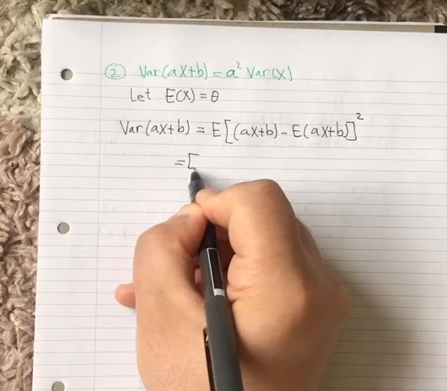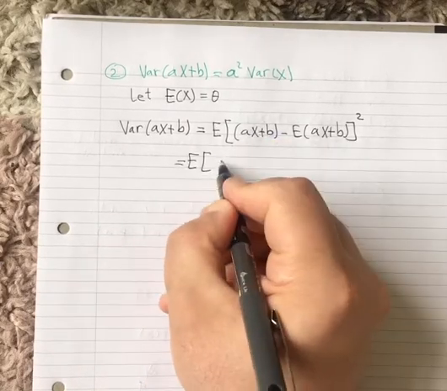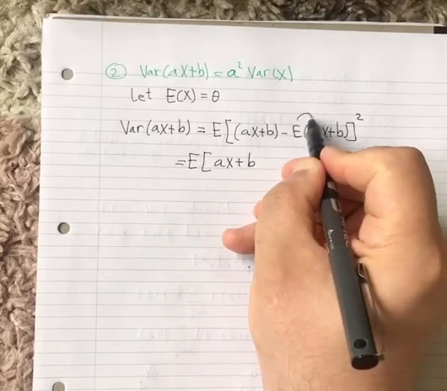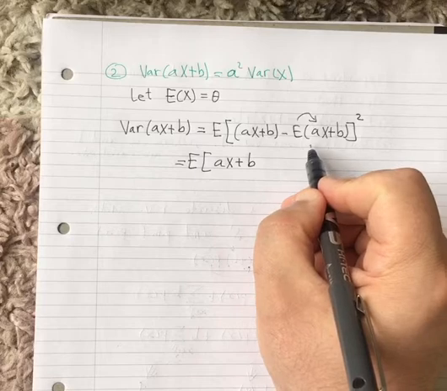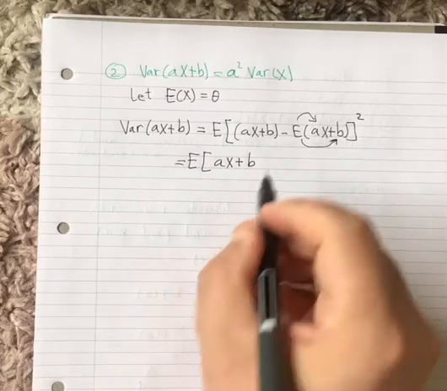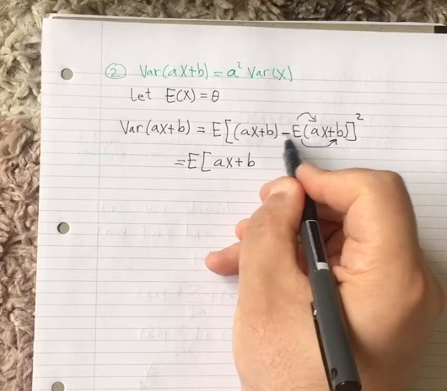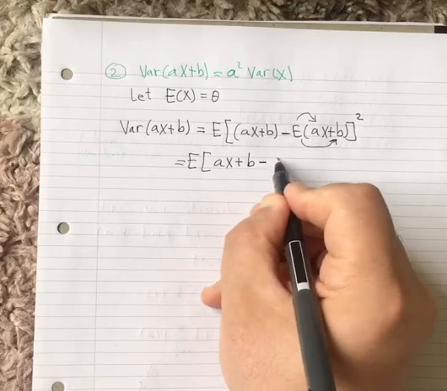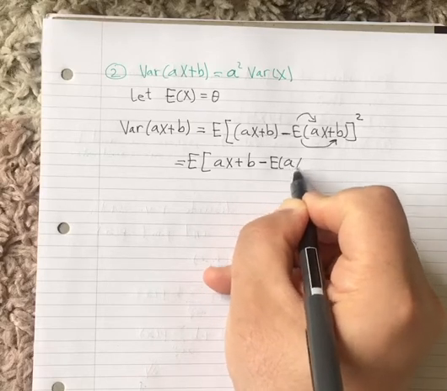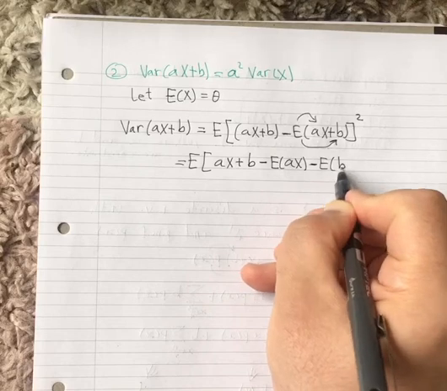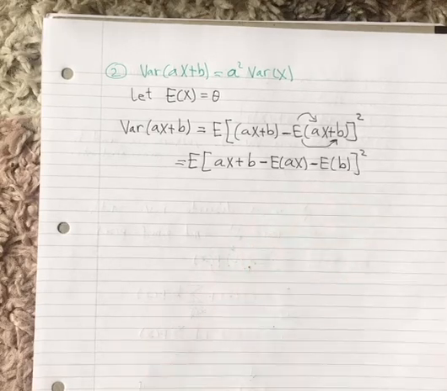Now the expectation goes to each part of the expression, the first one and the second one, and then don't forget the negative sign here. So that will be minus expectation of aX minus expectation of b, all squared.